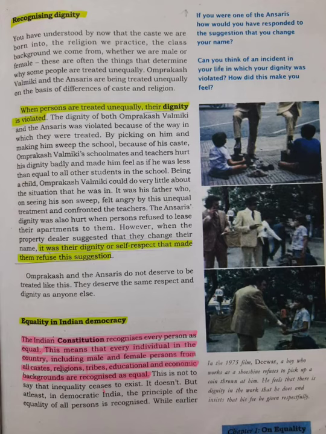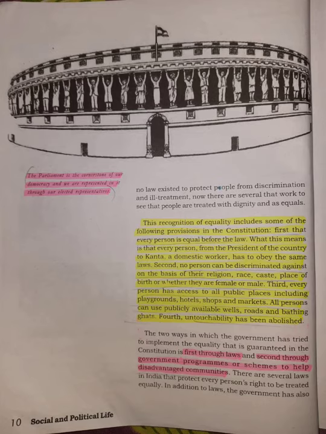Equality in Indian democracy. The Indian Constitution recognizes every person as equal. This means that every individual in the country, including male and female persons from all castes, religions, tribes, educational and economic backgrounds, are recognized as equal. This is not to say that inequality ceases to exist. It does not. But at least in democratic India, the principle of the equality of all persons is recognized. While earlier no law existed to protect people from discrimination and ill treatment, now there are several that work to see that people are treated with dignity and as equals.